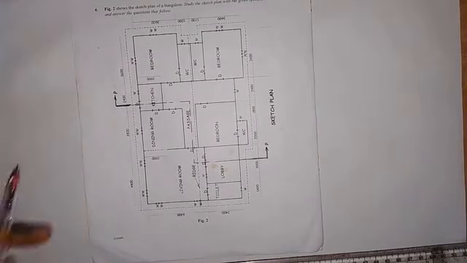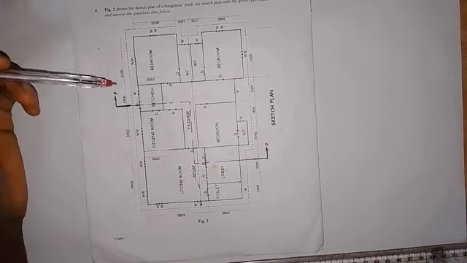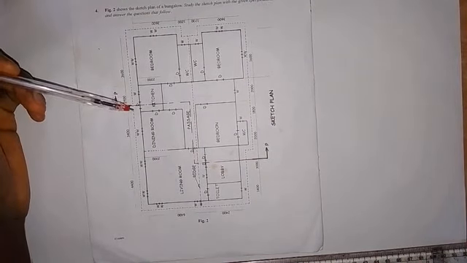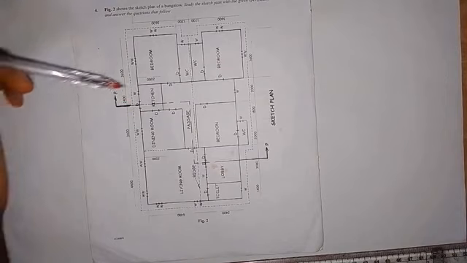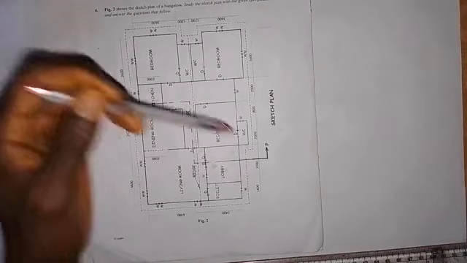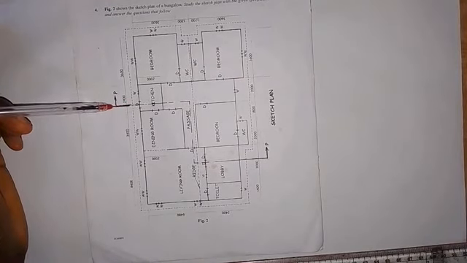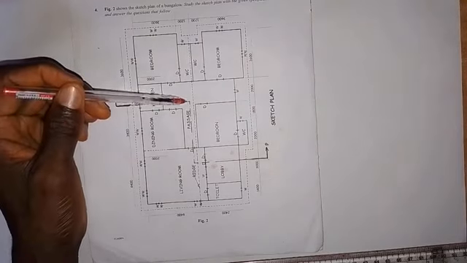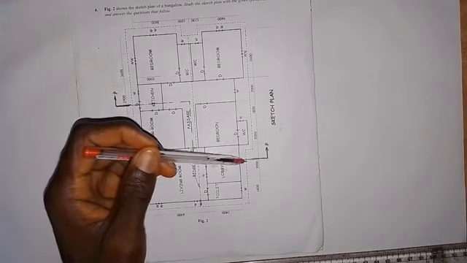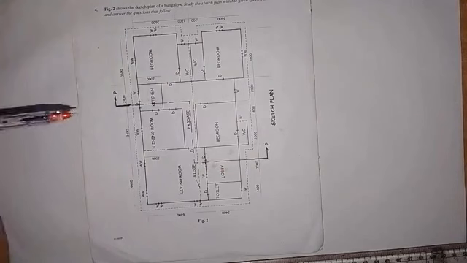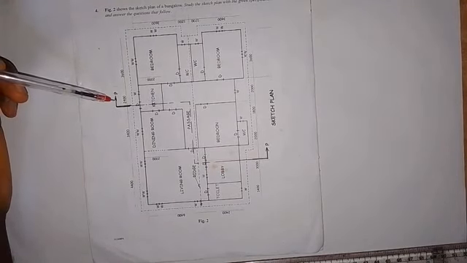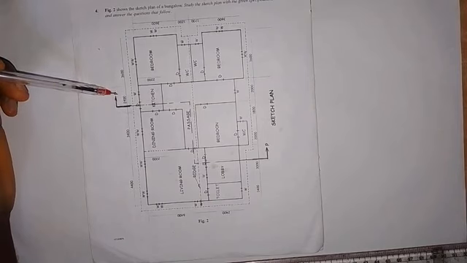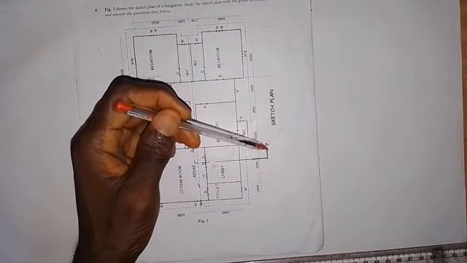So let's start. Now the first thing that we need to do here is to know the direction of the cutting plane, how the cutting plane goes through the sketch plan. And if you look, the cutting plane goes like this. So as you see me moving like this is how the cutting plane goes. Then we also need to take note of the direction of the arrow on the cutting plane. So the arrow goes in this direction, and it also goes in this direction.